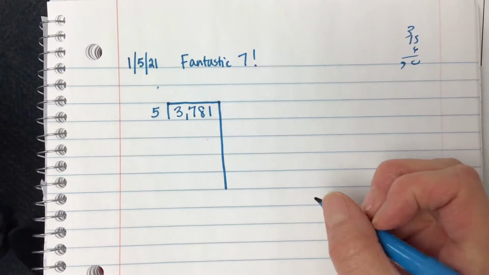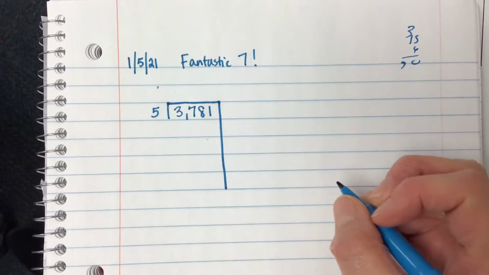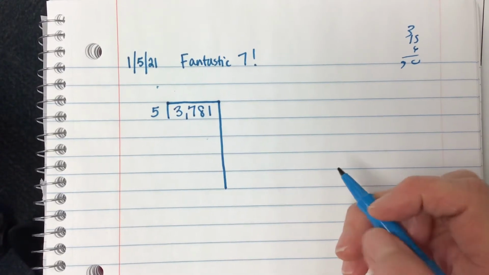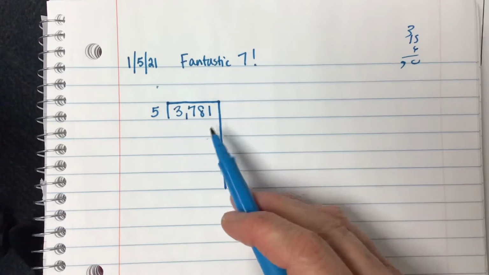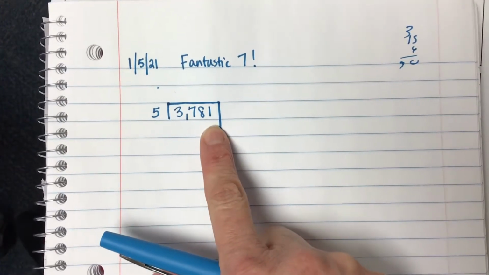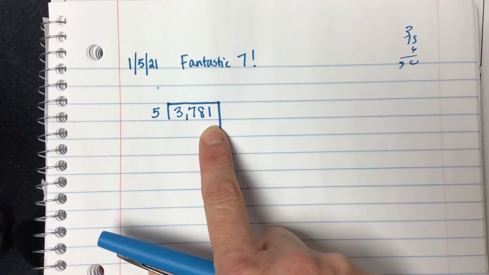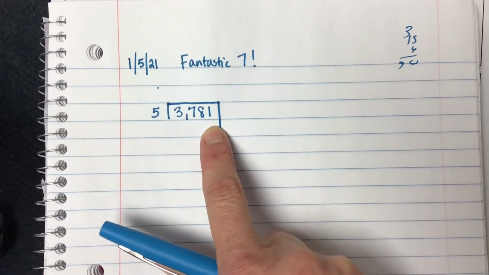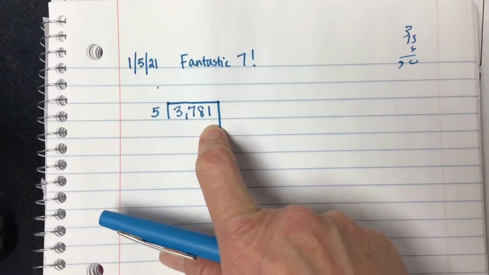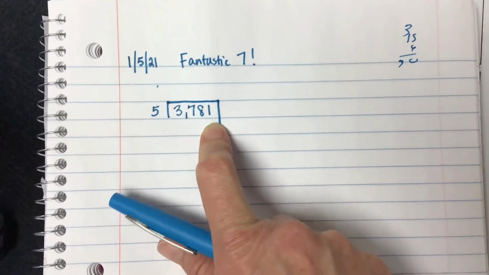Yes, Mason? Will we have a remainder? What do you think? Yes. I think we will. Because if we didn't, what numbers would have to be here for us to not have a remainder? A 0 or a 5. So we're going to have a remainder of what? 1. We're going to have a remainder of 1.